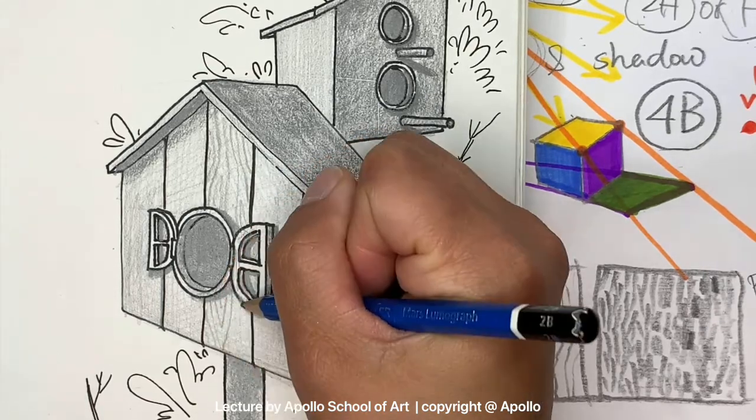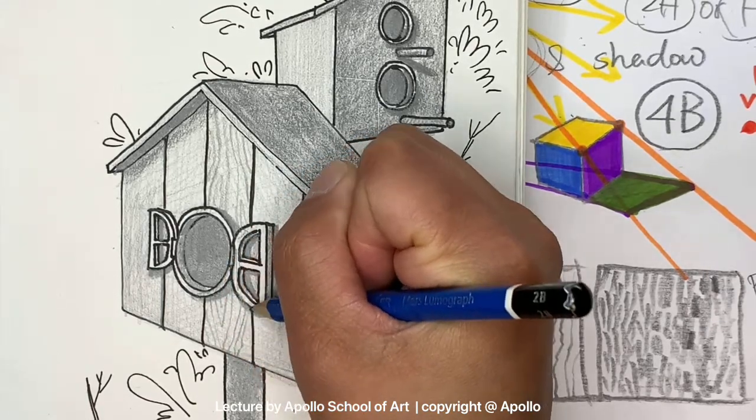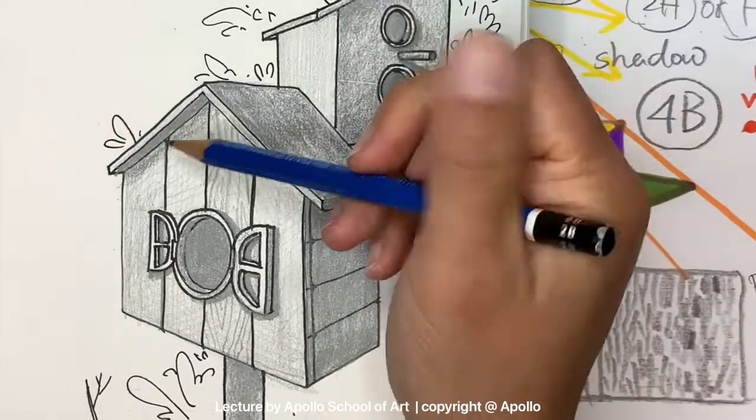You don't have to do this dark. You can do it even brighter, up to you. But I want to see the texture.